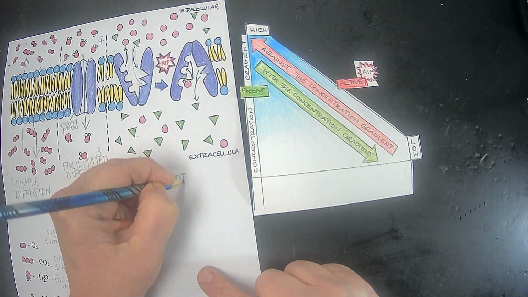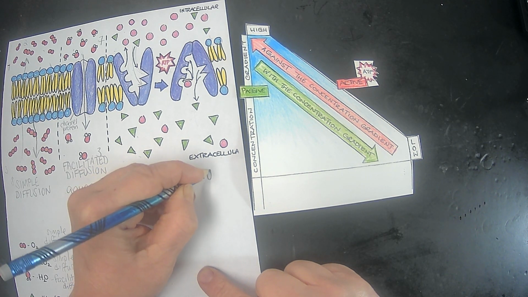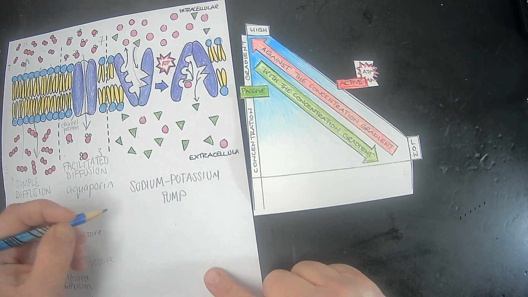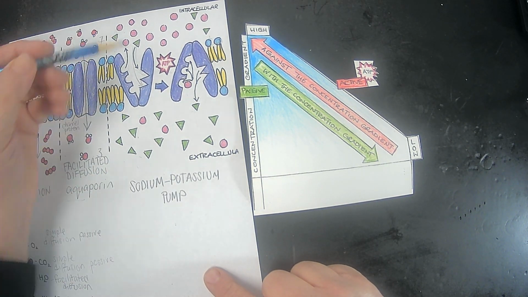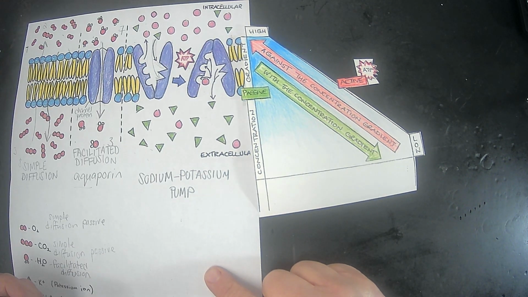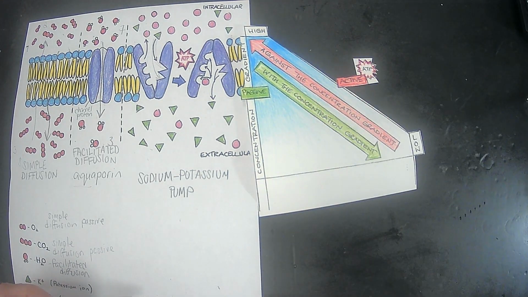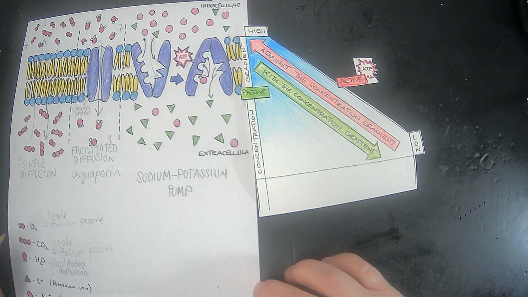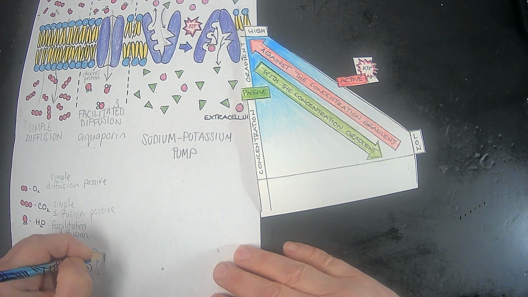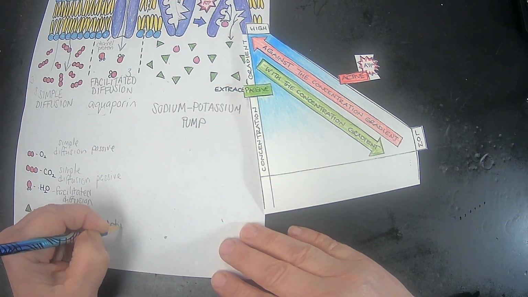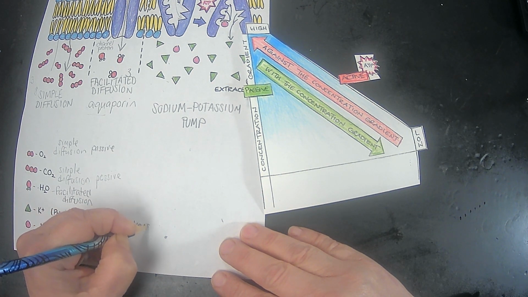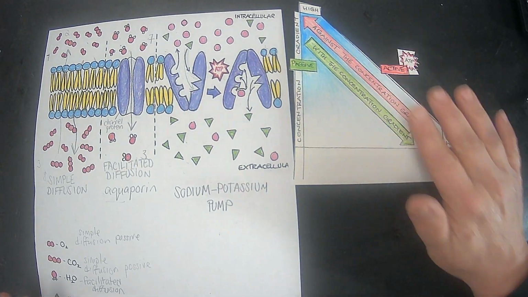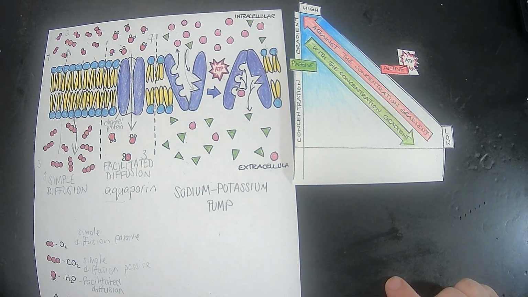It is called the sodium potassium pump, because we are constantly pumping sodium out of our cells and pumping potassium into our cells, and they are both going against their concentration gradients. So the ATP here means it's active. These two are an example of active transport, because we are putting stuff in and out of the cells against the concentration gradient.